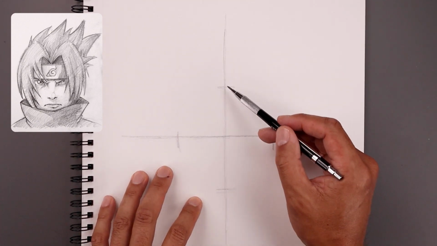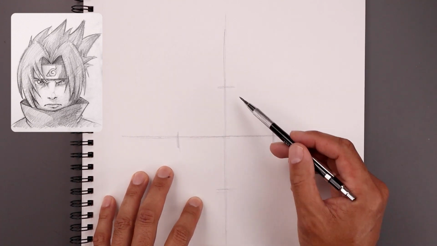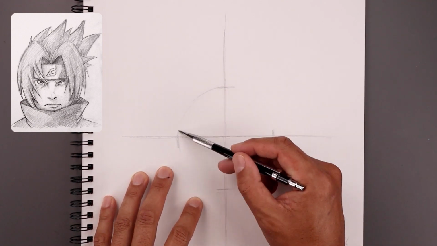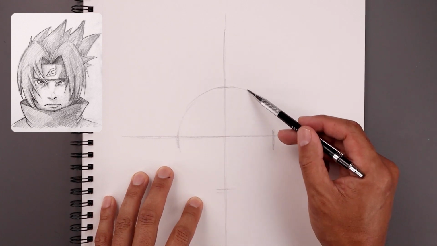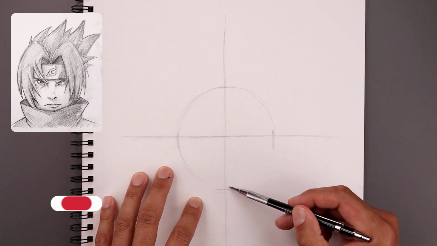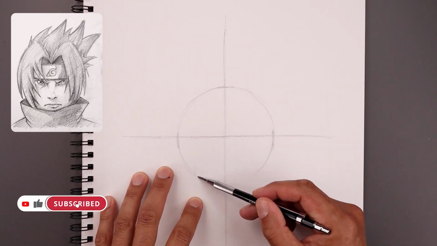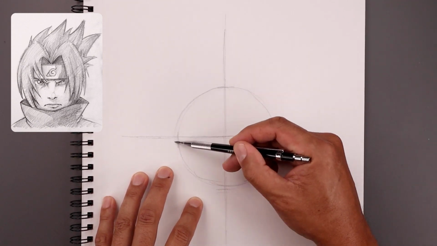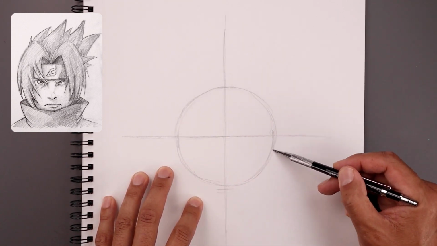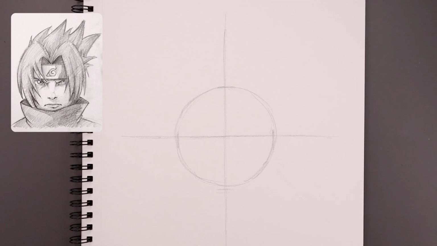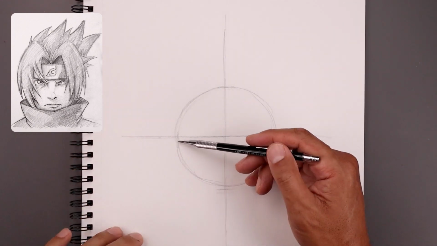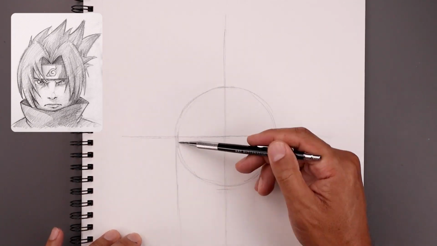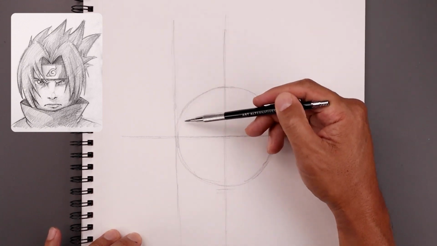Now to create our circle, all we need to do is connect the center of each point with a curve. So we start with the top left. Now you just readjust the shape of our circle as we go. So along the bottom, I'm just going to raise this up a little bit higher and then just smooth this out. Let's add another guideline from the side of our circle, coming all the way down and then up towards the top.